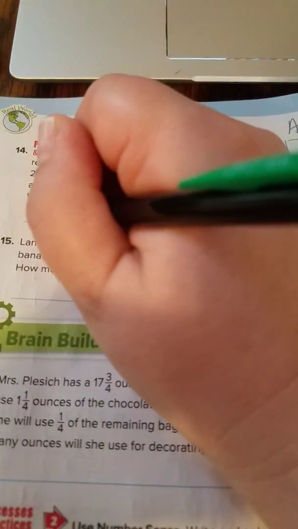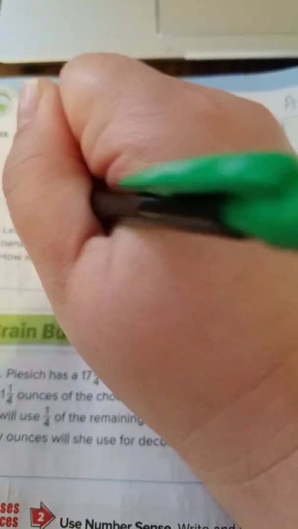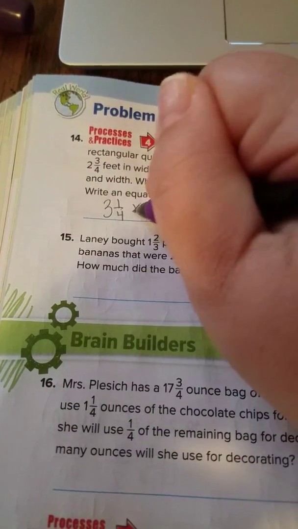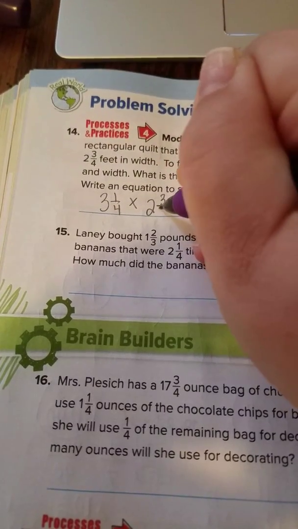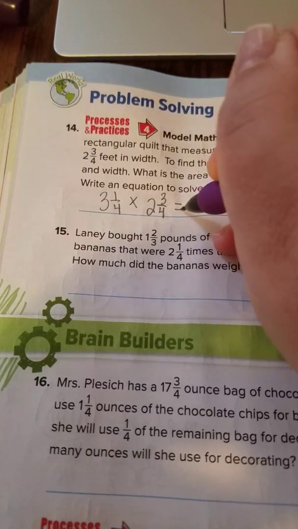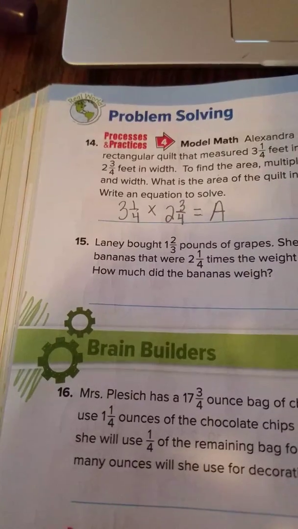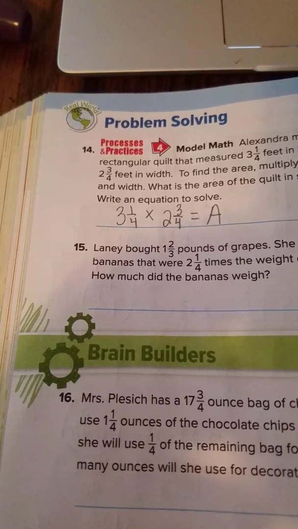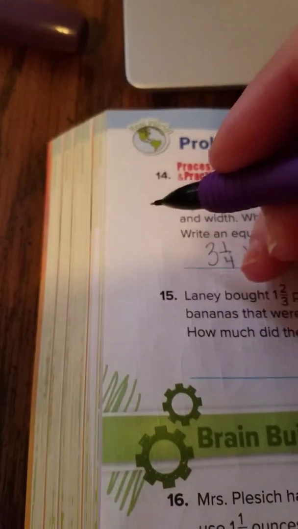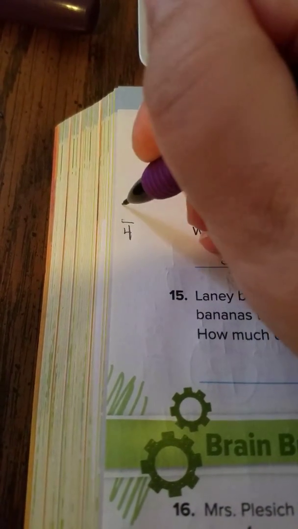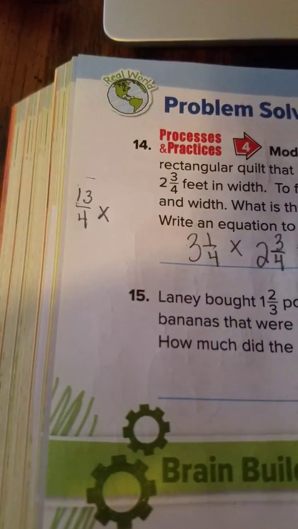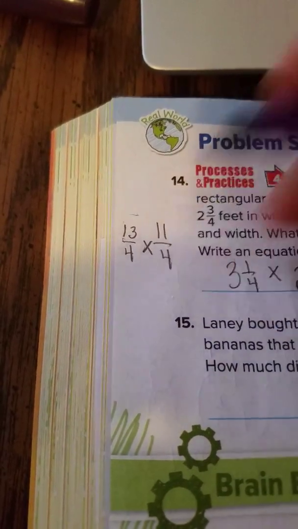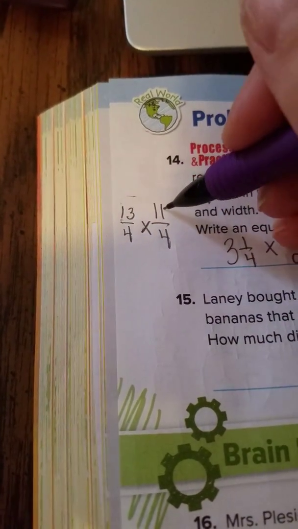So what we basically need to do, boys and girls, is we need to multiply the length, 3 1/4, times the width, 2 3/4, and we're going to get our area. Everybody see that? So I'm going to work right over here in the margin. 3 1/4 is 13/4. And 2 3/4 is 11/4. So I need to multiply 13 times 11.